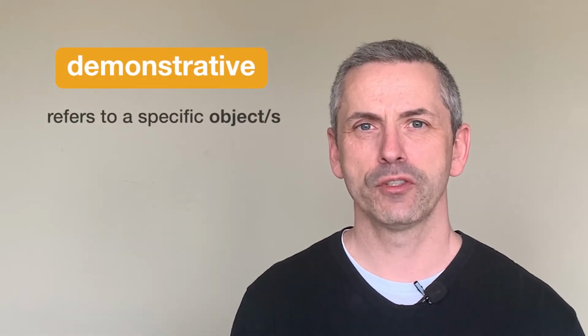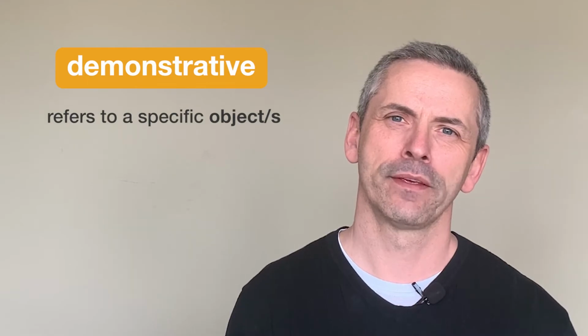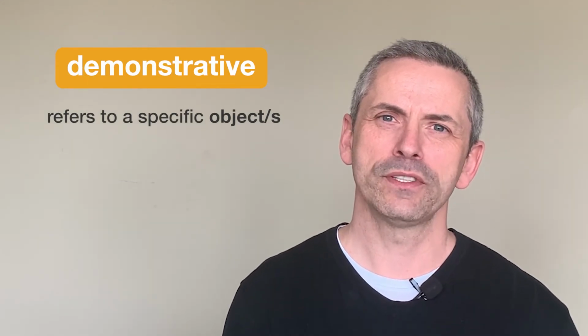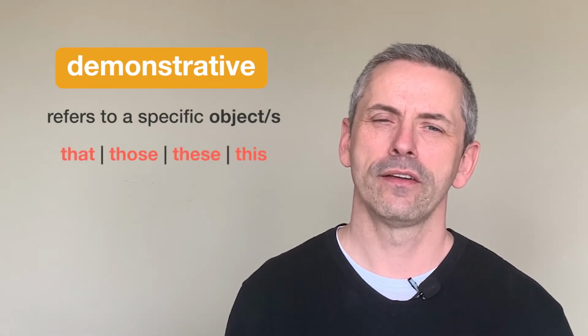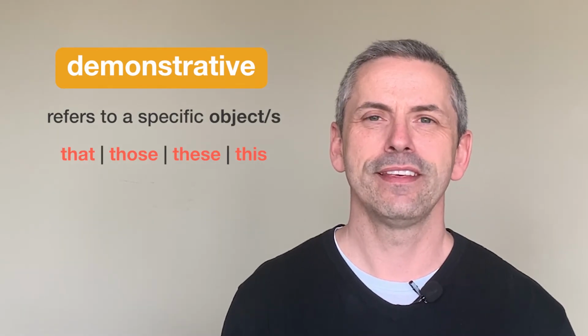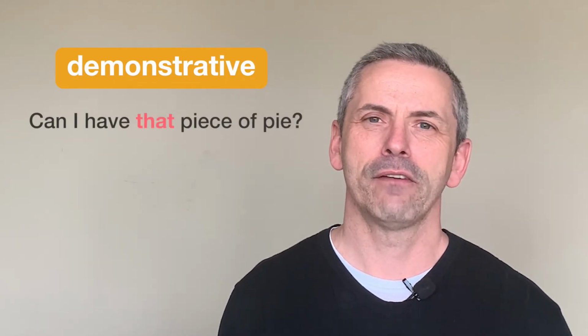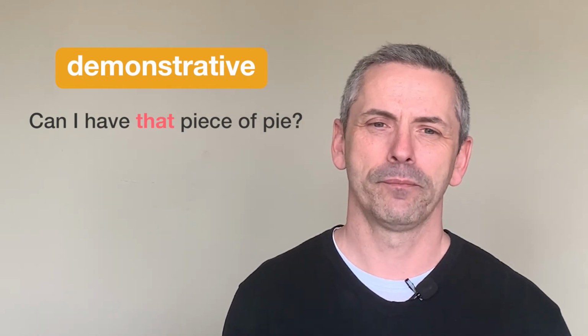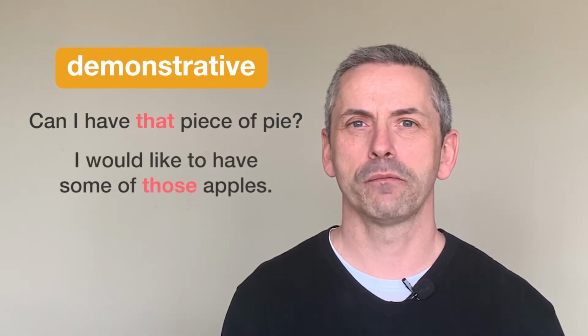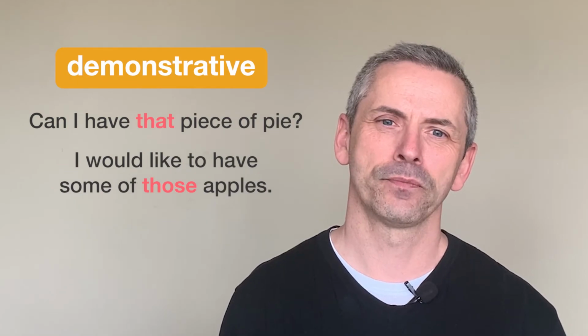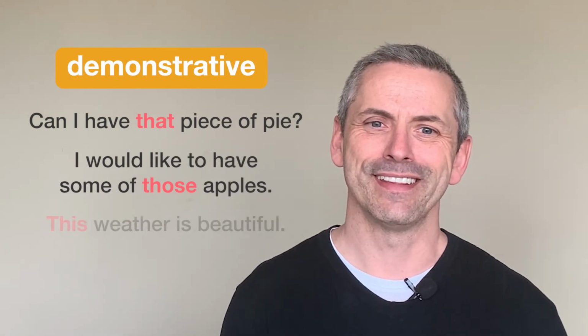Demonstrative pronouns point to a specific object or objects. Words that are used as demonstrative pronouns are that, those, these, and this. Sentences using these pronouns would sound like, can I have that piece of pie? Or, I would like to have some of those apples. Another one could be, this weather is beautiful.